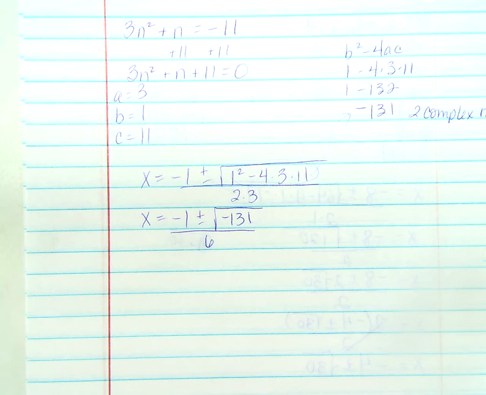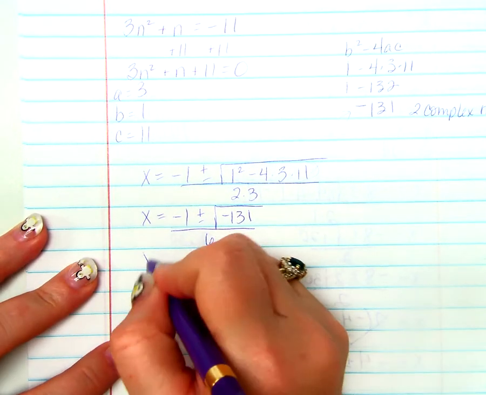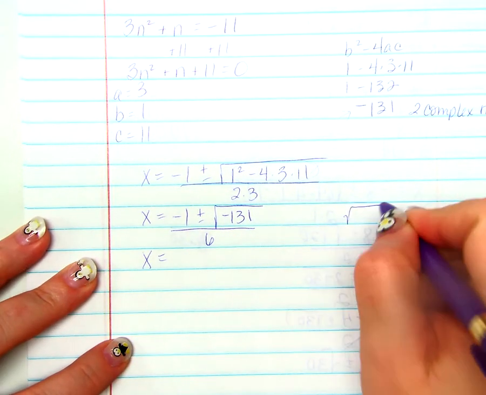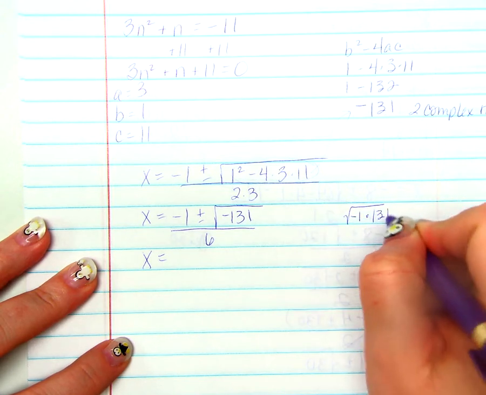Negative 131, it's not divisible by 4 because it's not even. It's not divisible by 9 because I checked. It's not divisible by 16. It's not divisible by 25. So I'm thinking this number is not divisible by any prime number. So we only have one more step that we can do. And we know the square root of negative 131 is the same as the square root of negative 1 times 131.